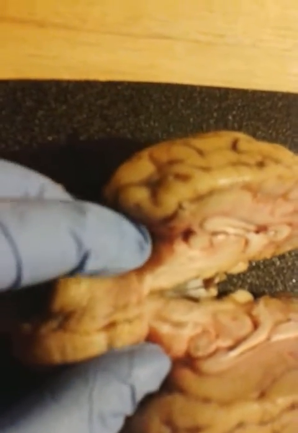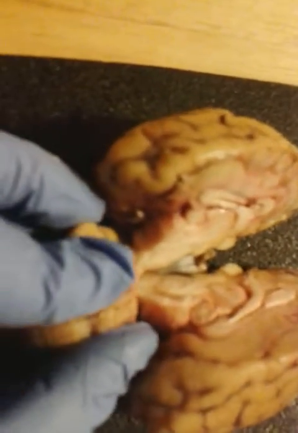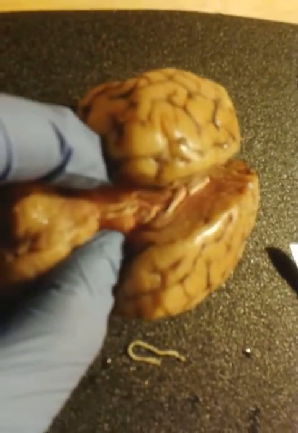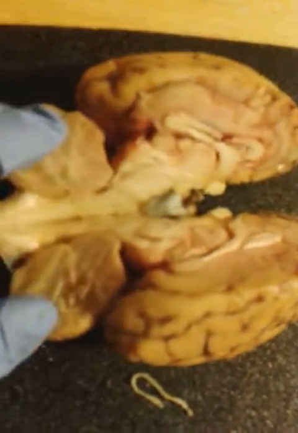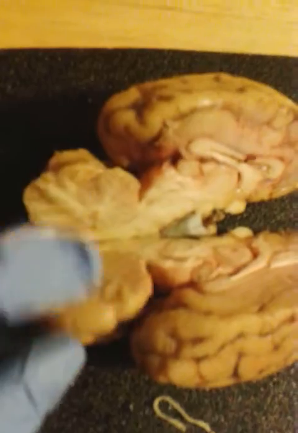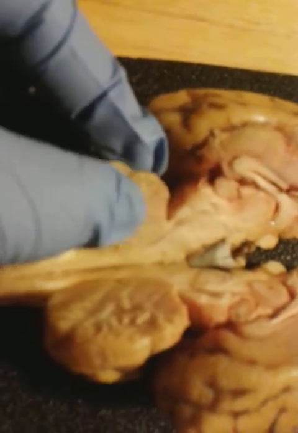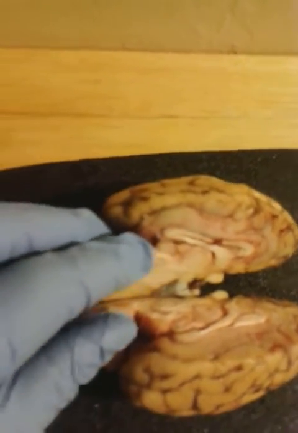And the corpora quadrigemina we actually had to view from this sagittal view because I was having trouble showing it the other way. But again we can see the corpora quadrigemina, the four together here with the superior and inferior colliculi, and the cerebellum and the arbor vitae. The arbor vitae is, see those beautiful branches? That would be the arbor vitae. And then again, the pineal body, that little pine dot at the very far end.